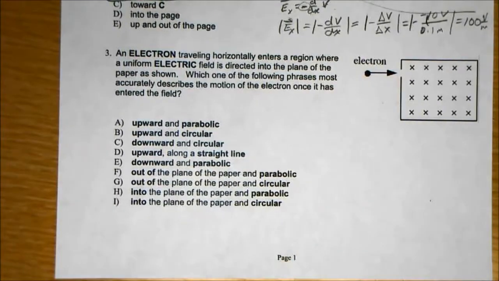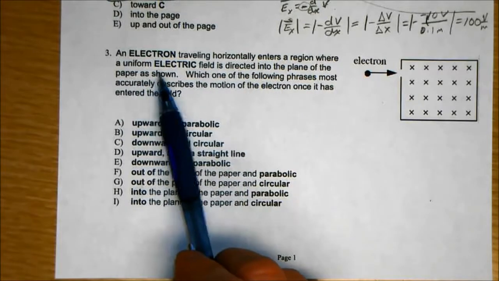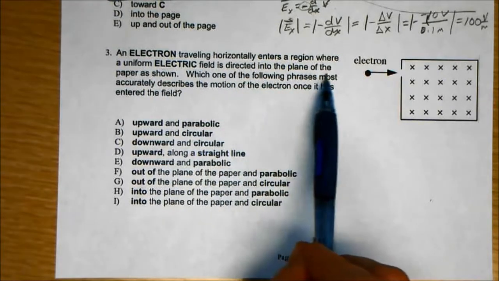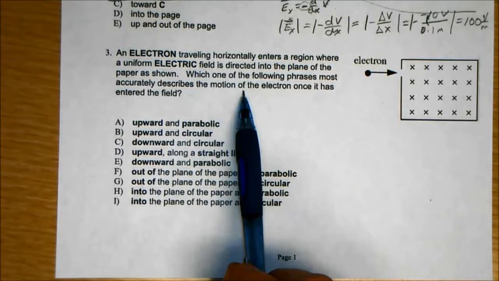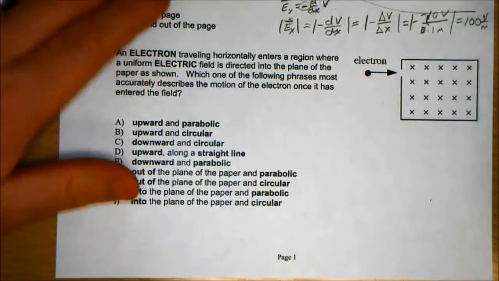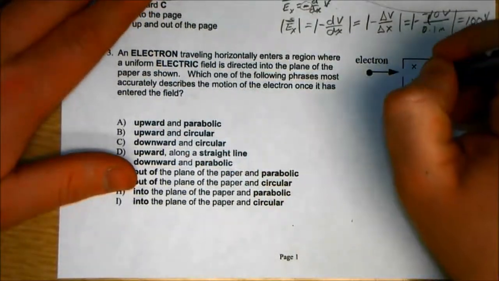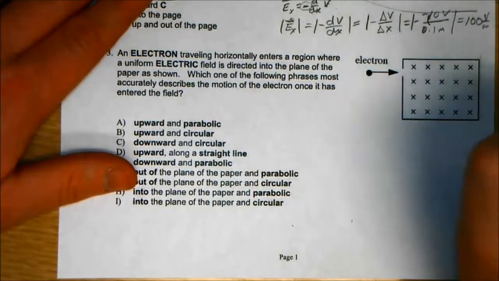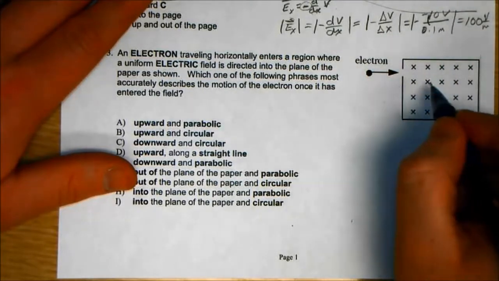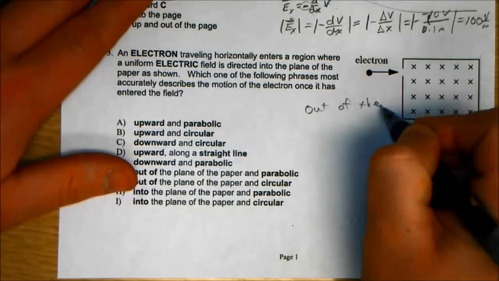Alright, so here we have a situation where we have an electron traveling horizontally and enters a region of uniform electric field directed into the plane of the paper. Which one of the following phrases most accurately describes the motion of the electron once it has entered the field? So the electric field is into the page. The electron is going to go in the opposite direction of the electric field, so that means it's going to curve out of the page.